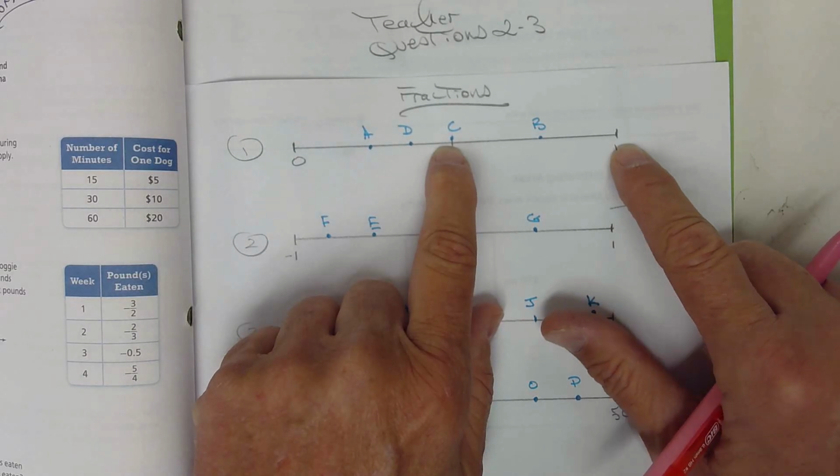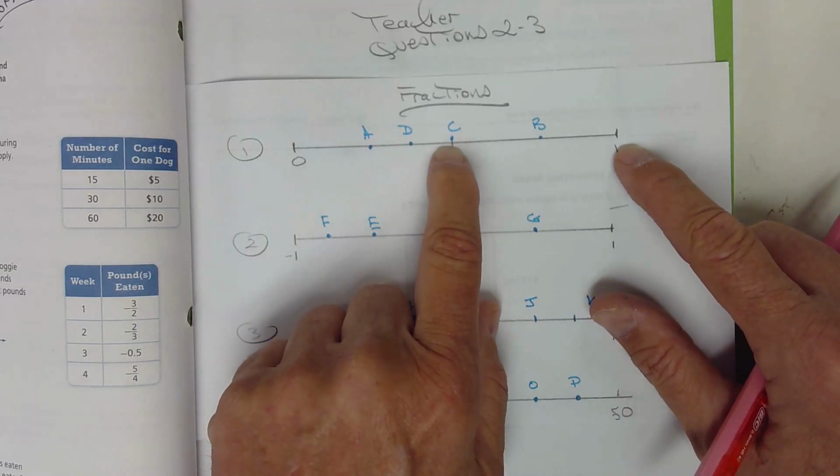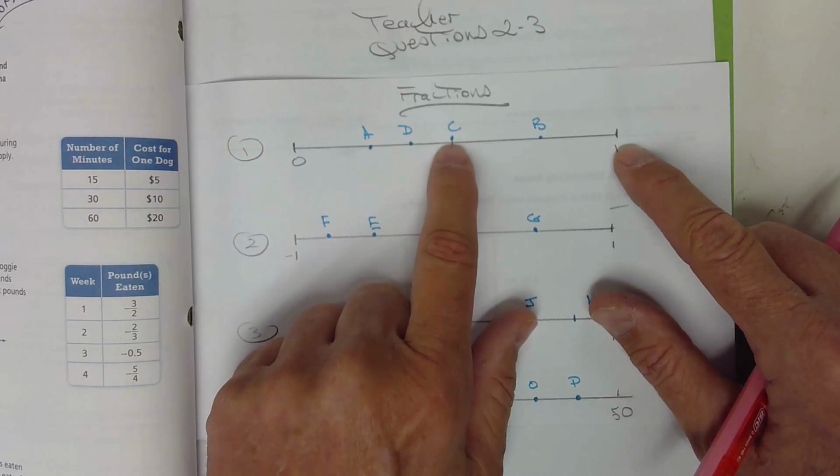Okay, don't raise your hand unless you know the answer. You've done that a couple times now. What is it? No, C is 1/2.